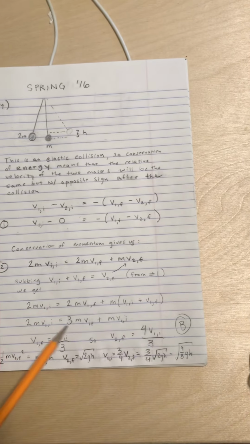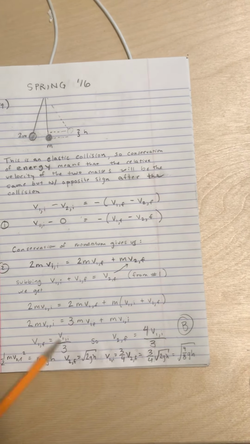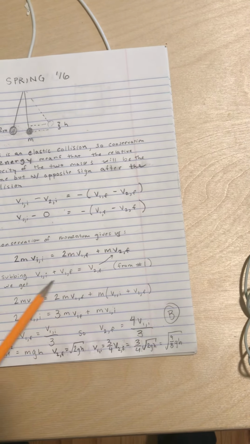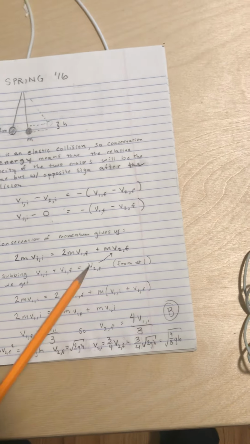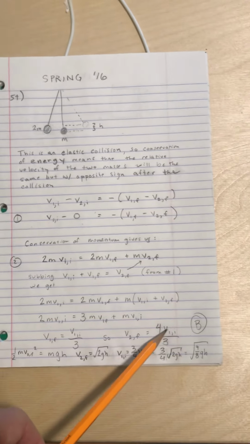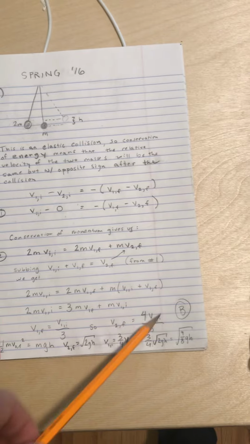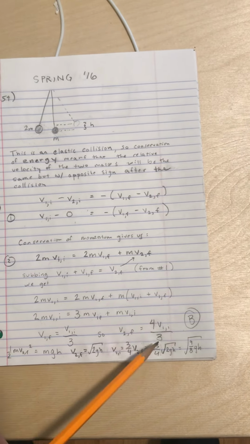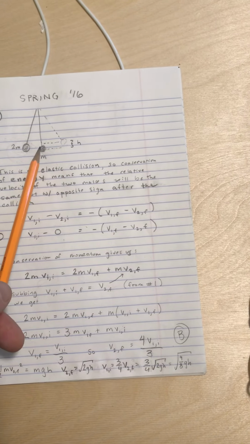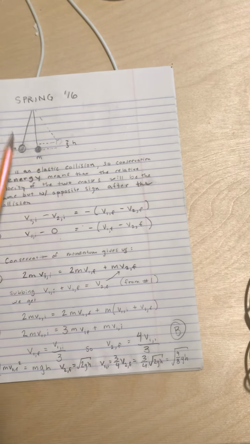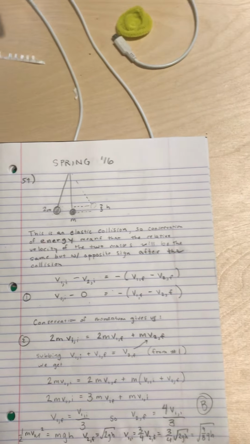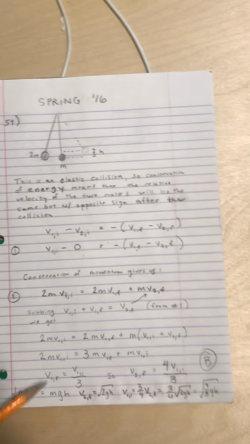And when we substitute in v1i over 3 into this equation here, we get that v2f is equal to 4/3 v1i, which is consistent with what we're saying, because then this relationship holds true, that if you were on this, you're now seeing this going away from you at the same speed that it was coming towards you initially.